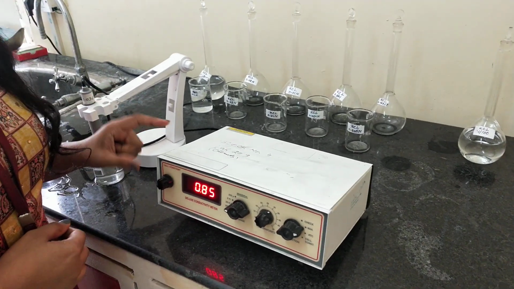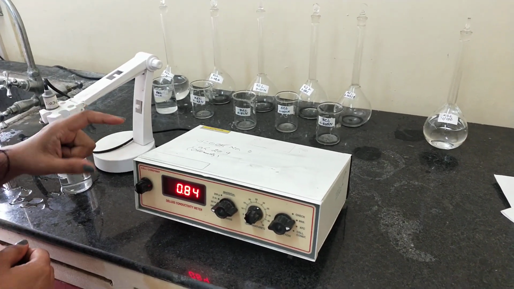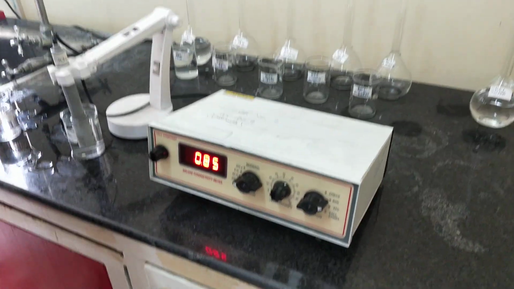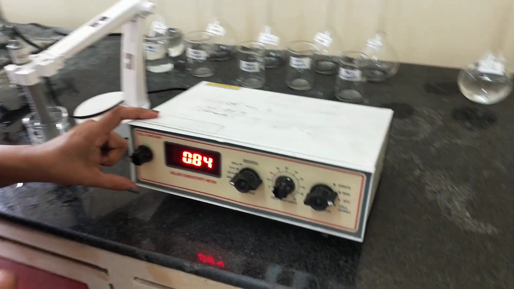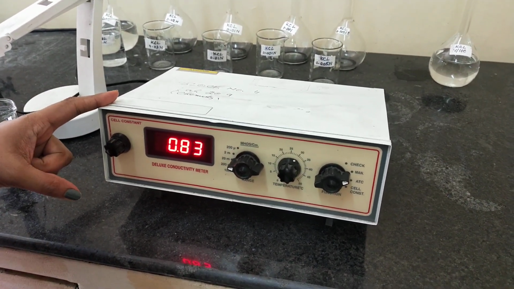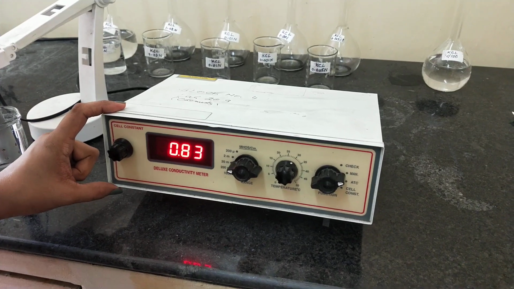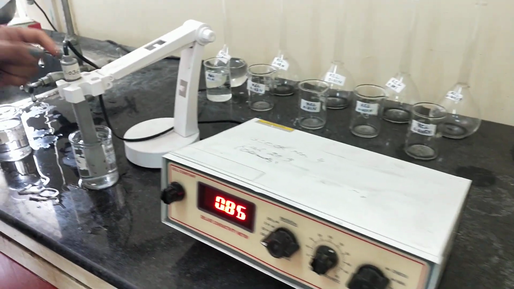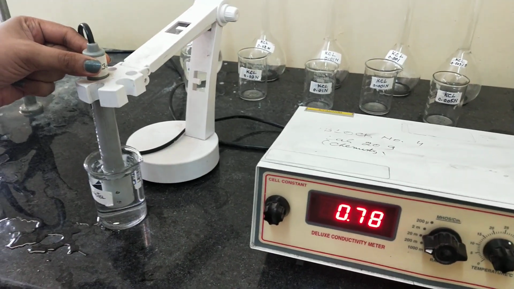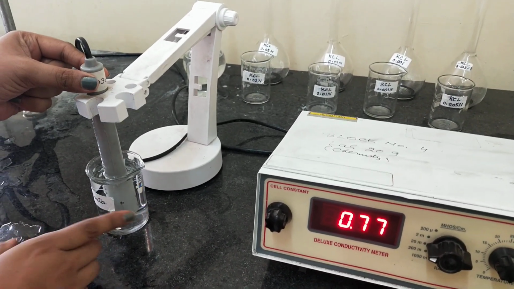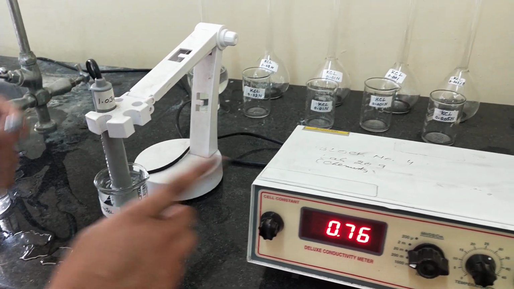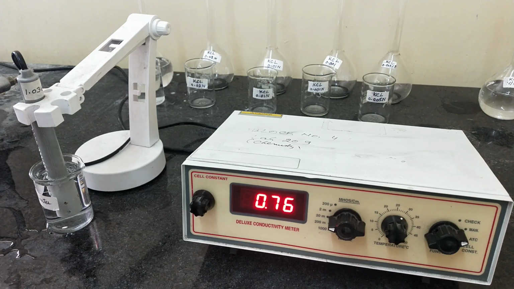Our experiment is determination of conductance of different solutions of different concentration by using a conductometer. This is our instrument, known as a conductometer, and it is used to measure the conductance of different solutions. Now we have the conductivity cell, also known as the glass electrode, which measures the conductance of the solution, and that value is displayed on this instrument here.